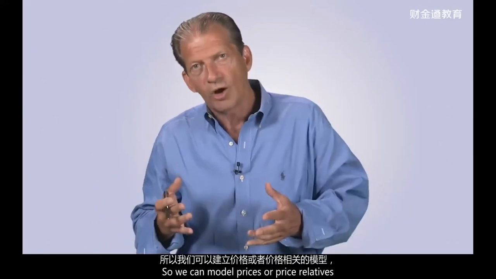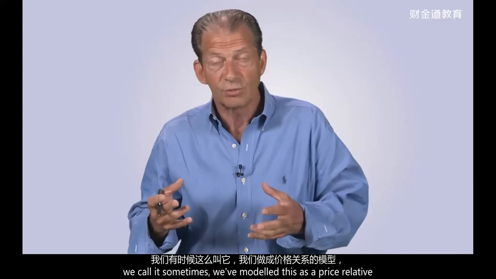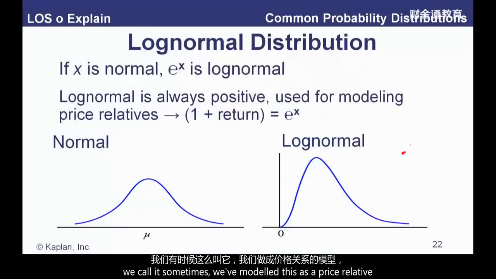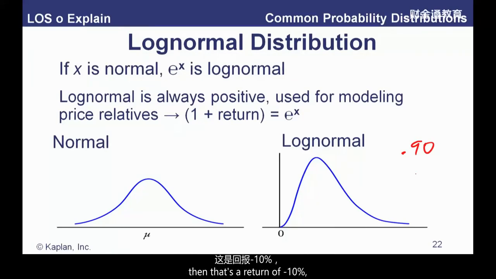So we can model prices, or price relatives, we call it sometimes. It's 1 plus the return. So if we had a value of 0.90, okay, we've modeled this as a price relative, then that's a return of minus 10%, and a minus 100% gets us to 0.